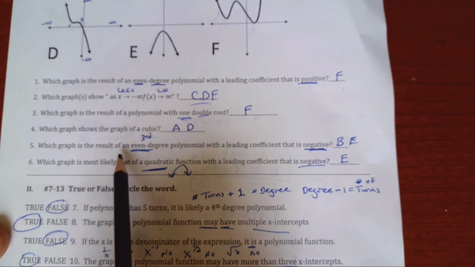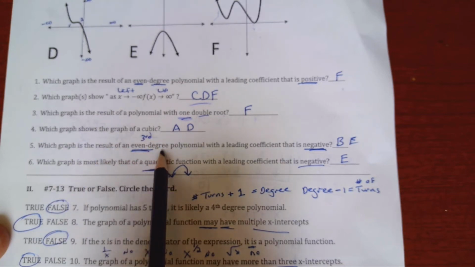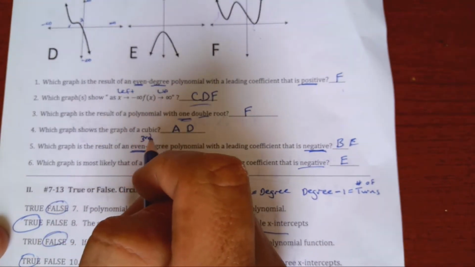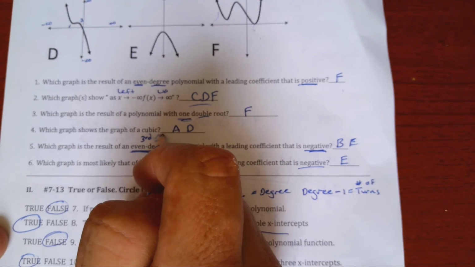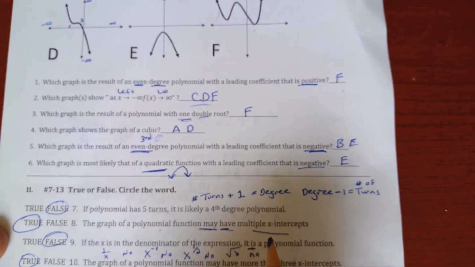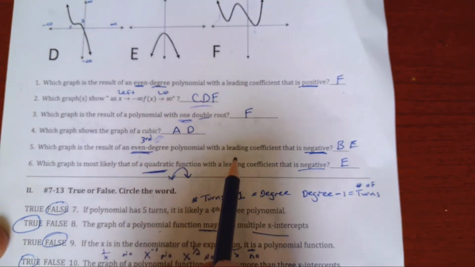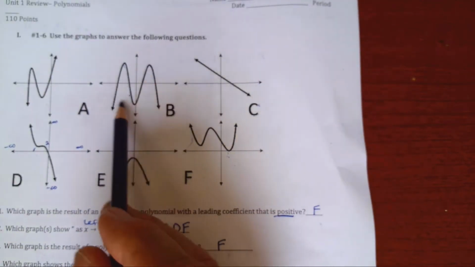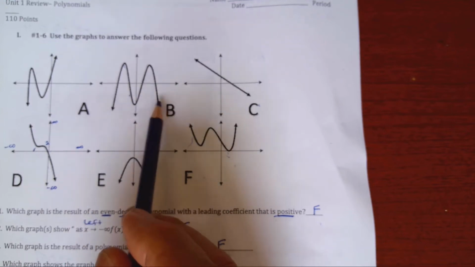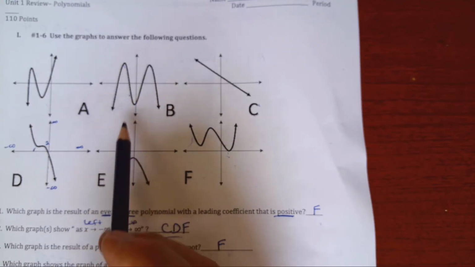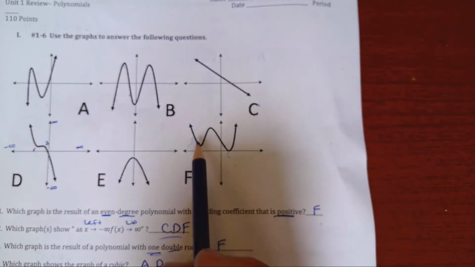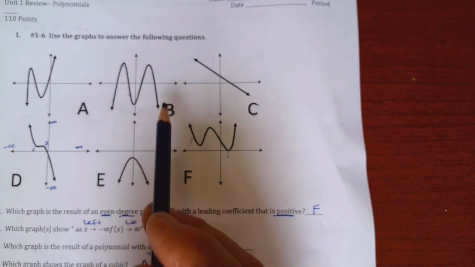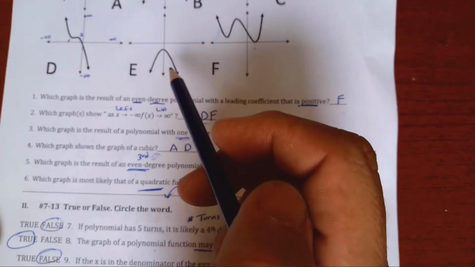Which graph is a result of an even degree polynomial with a leading coefficient that is negative? So that's what that cubic tells us. But here, it's even degree, leading coefficient is negative. That's what I was talking about earlier. The ones that are even, both ends go in the same direction, and they both go down in this case, that means it's negative. Here they both go up, that's why that was positive. This is negative, and it's both of these, B and E.